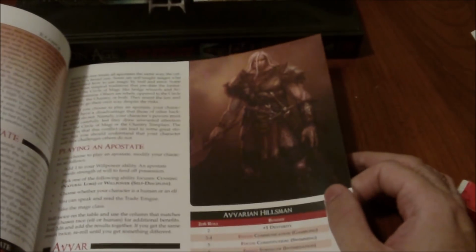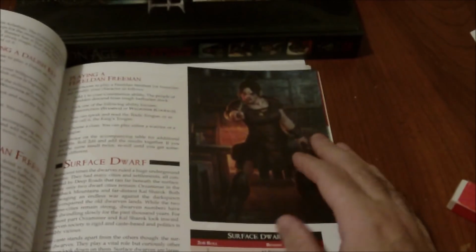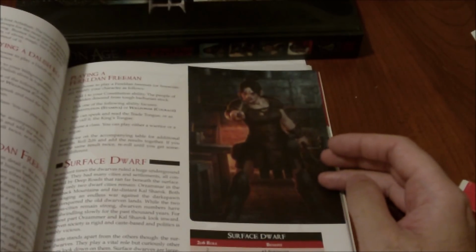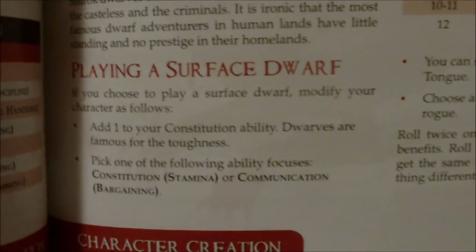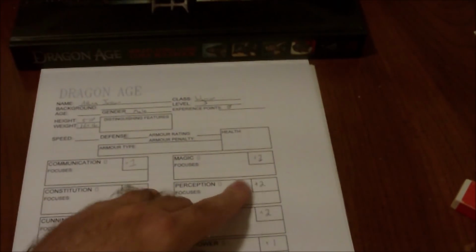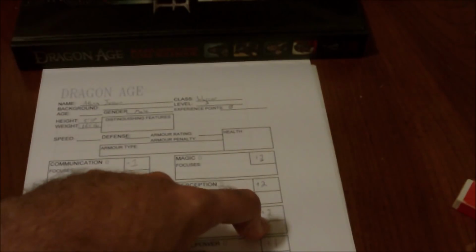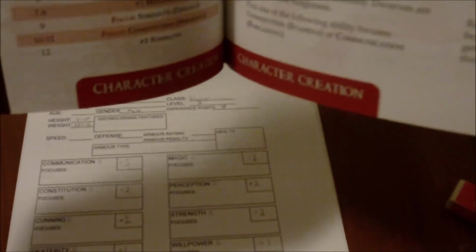So right now I'm trying to decide between the Avarian Hillsman or I could be a Surface Dwarf as well, actually, too. +1 to Constitution. Now there is also the Ferelden Noble, and what I'm looking at right now is the default abilities that the backgrounds start with. Each background gives you a +1 to one of your abilities, and that increases the actual number. So if I did something that increased my strength by +1, then that 2 would become a 3, which is something I'm tempted by.